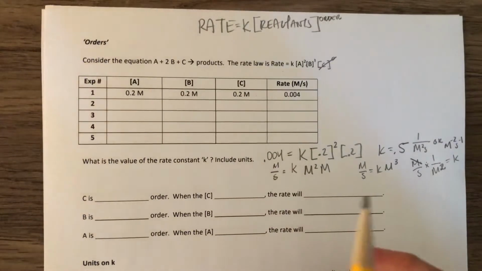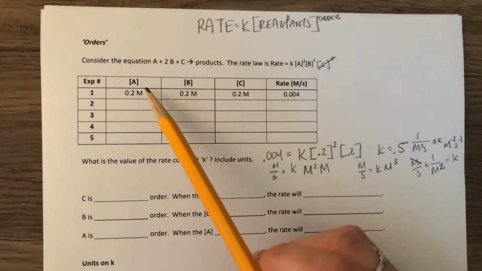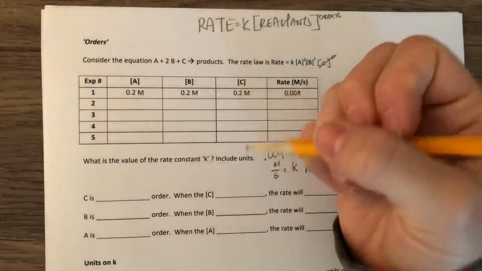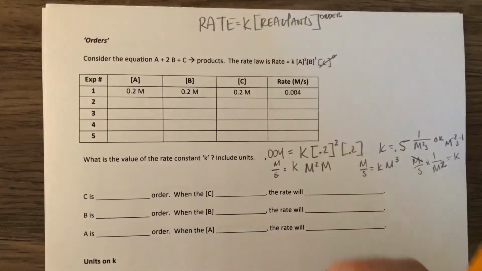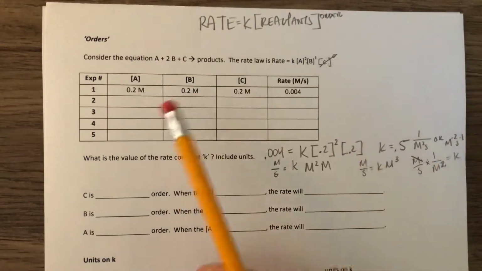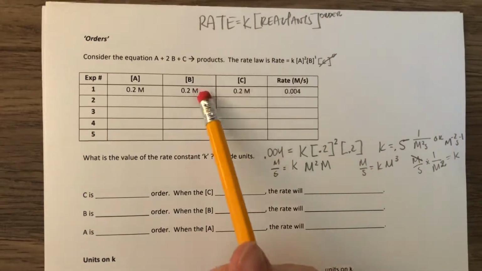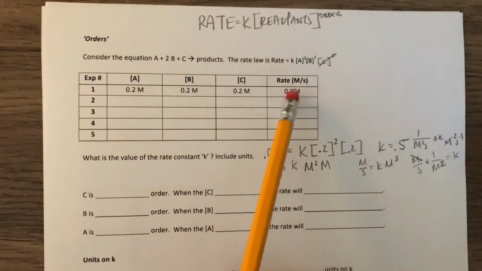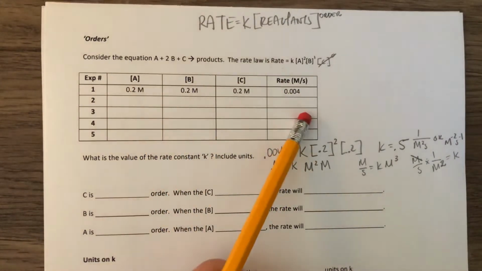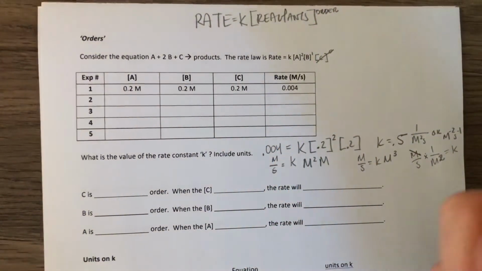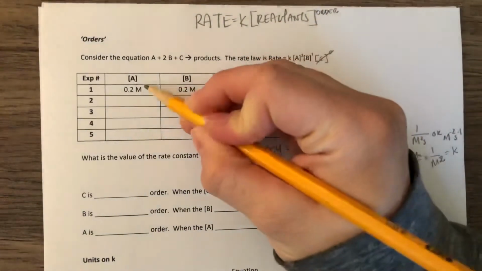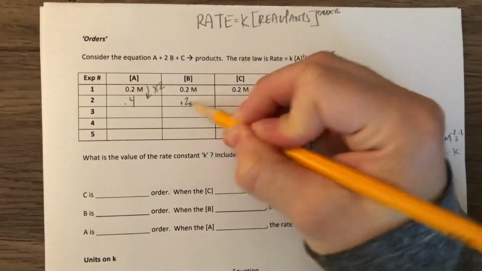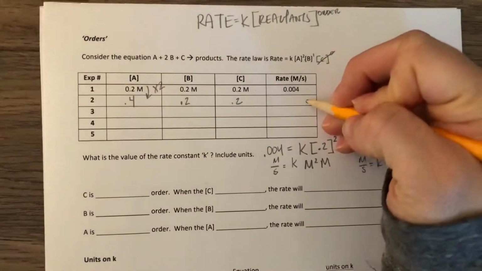Okay, so let's see. How will a change in something that is second order affect the rate? In order to do that, we need to change the concentration of A, but we don't want to change the concentration of B or C because we only want to focus on how a second order reactant and its change in concentration will affect the rate. So I'm just going to double the concentration of A, but I'm going to keep the concentration of B and C the same and see how that affects the rate.